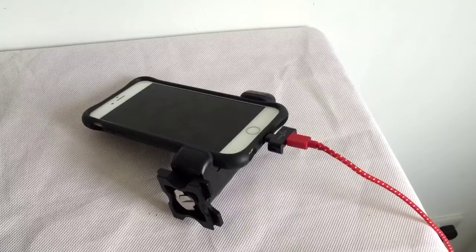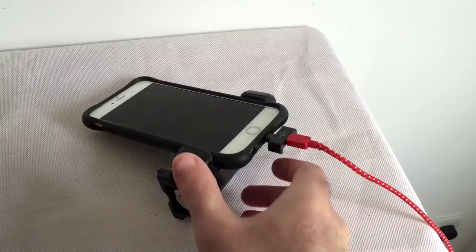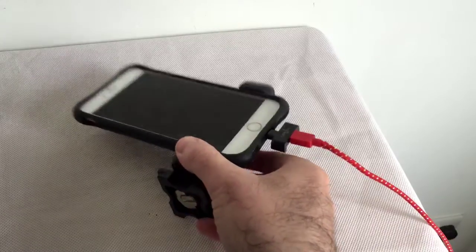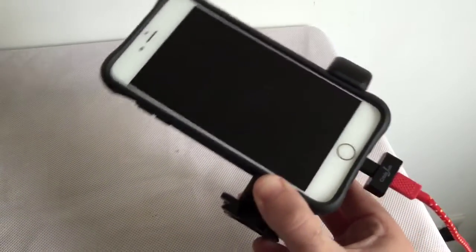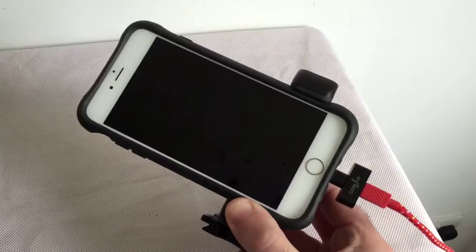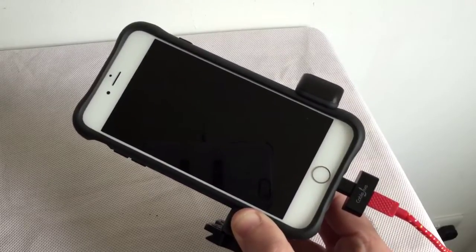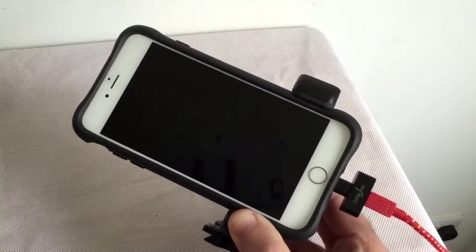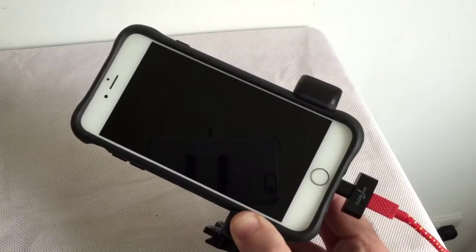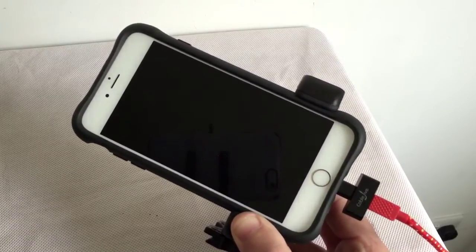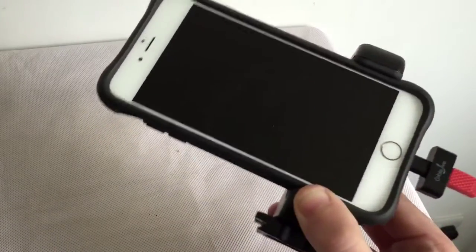I've been experimenting again with Filmic Pro. It's been compatible with the iPhone 6 Plus for quite some time, but for a number of reasons I find it slightly limiting. I think it's a really great app, but its file management for the sort of things I do is quite annoying.